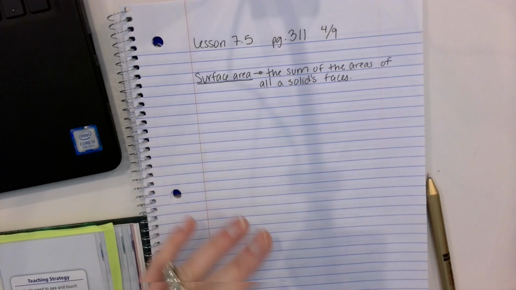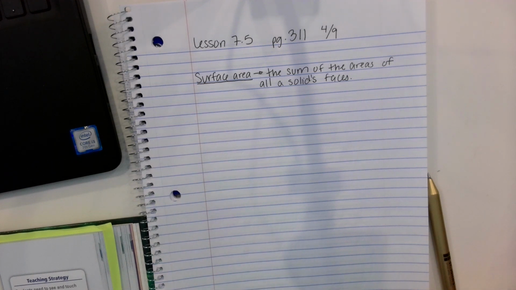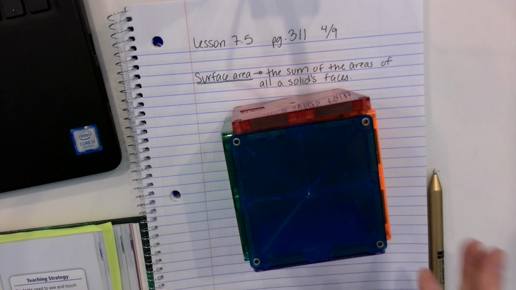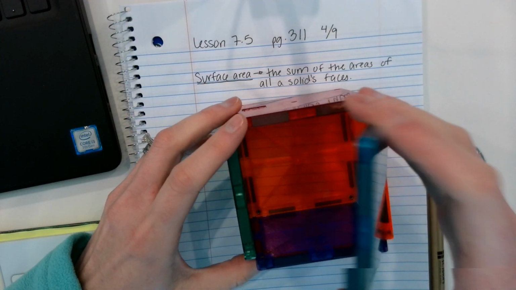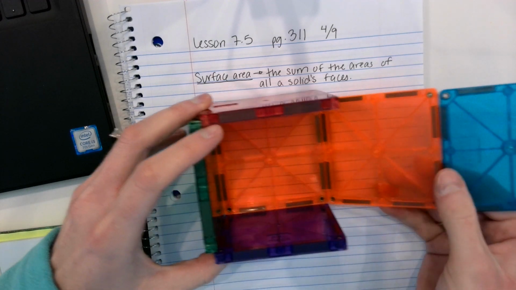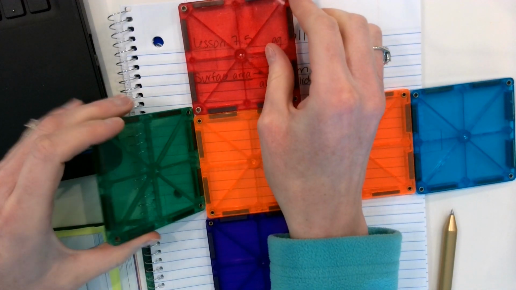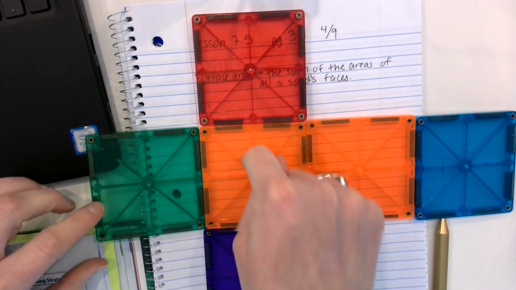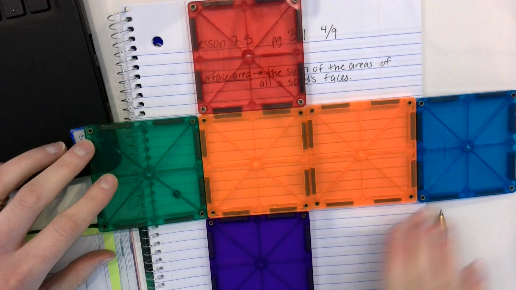We can break apart a three-dimensional figure into something called a net, and that can help us find the surface area. So if I start unraveling this, you'll see that I have those 6 faces that we talked about yesterday all here, and this is a net.